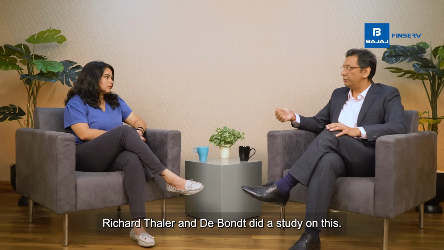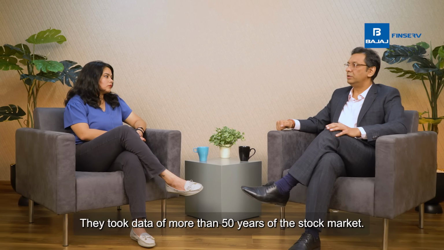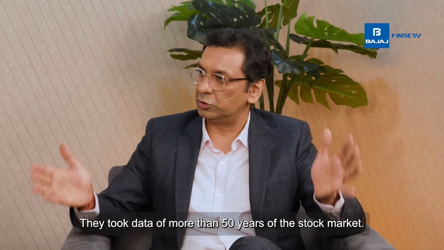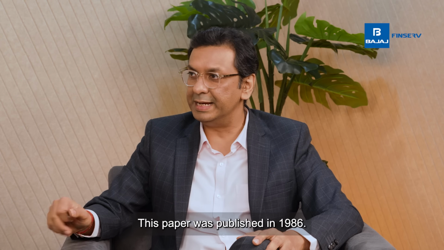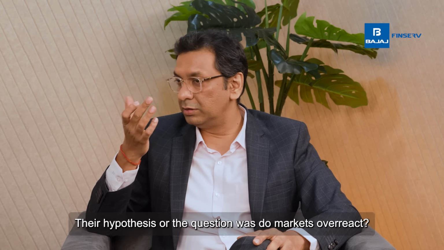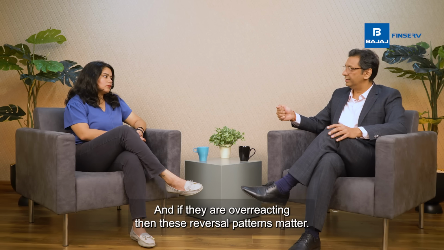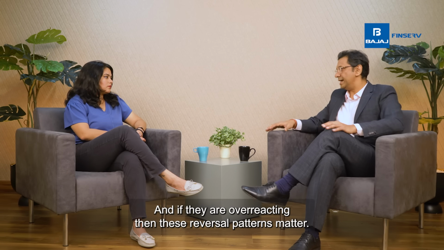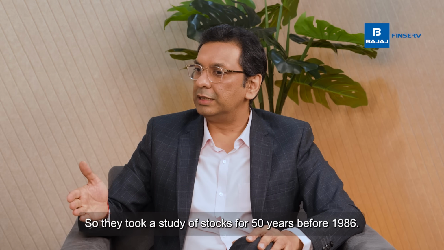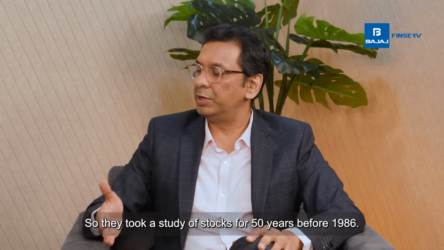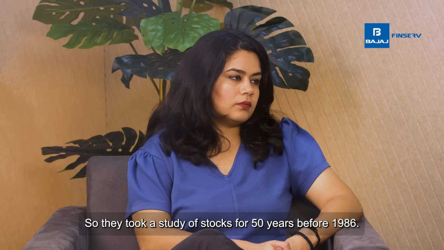Richard Thaler and DeBondt did a study on this. They took data of more than 50 years of the stock market. This paper was published in 1986. Their hypothesis or the question was, do markets overreact? And if they are overreacting, then these reversal patterns matter. So they took a study of stocks for 50 years before 1986.